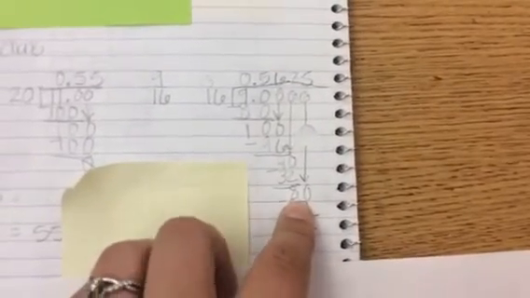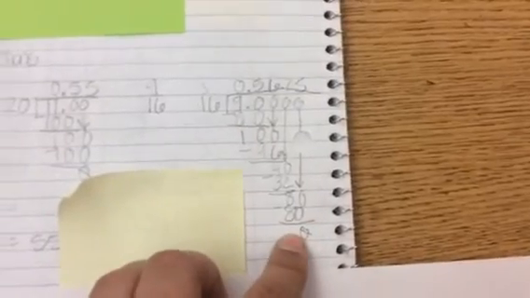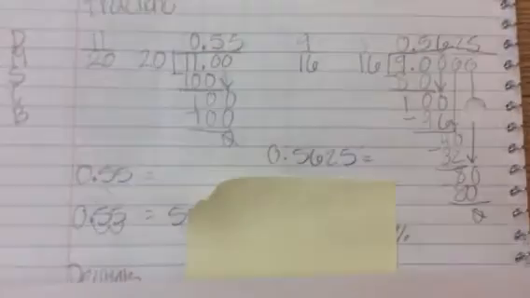How many times can 16 go into 80? I've already solved that one. It's a 5. 5 times 16 is 80 with 0 left over. Okay, so now I have a big number that I'm working with right here.